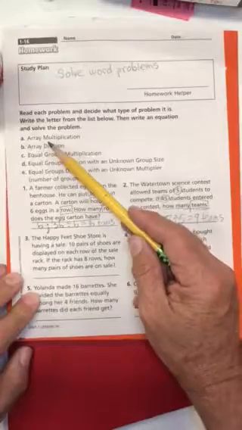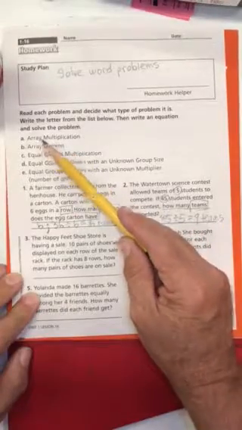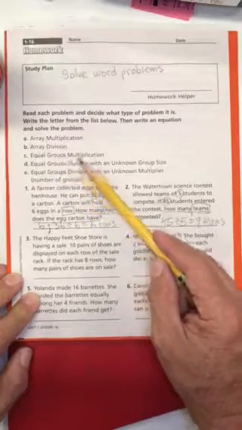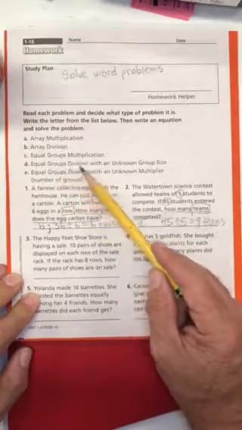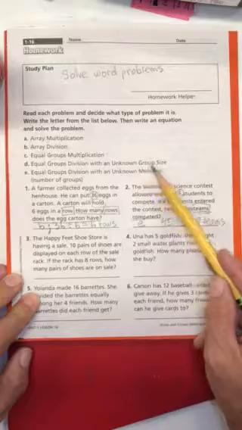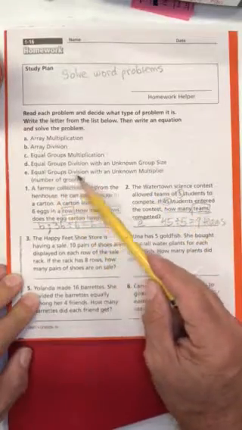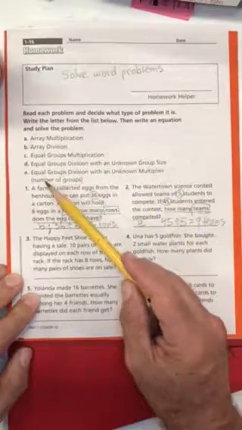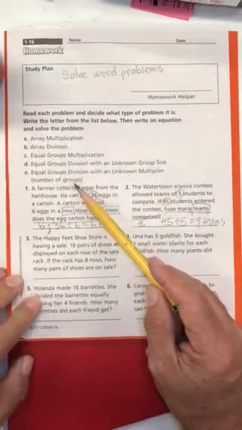So the choices are: array multiplication, array division, equal groups multiplication, equal groups division with an unknown size group, equal groups division with an unknown multiplier, meaning number of groups.